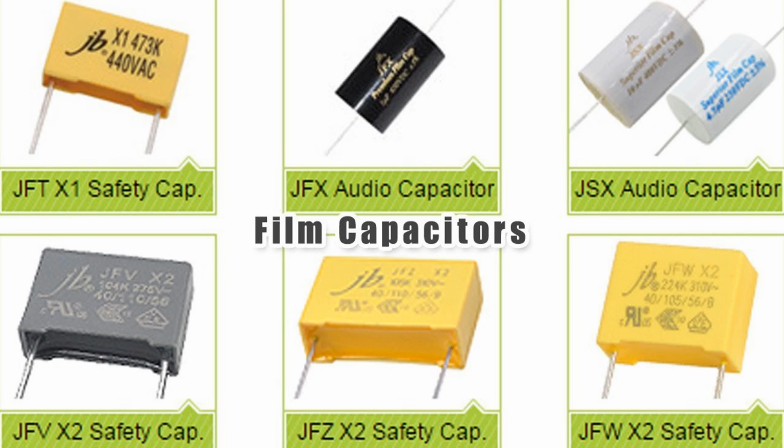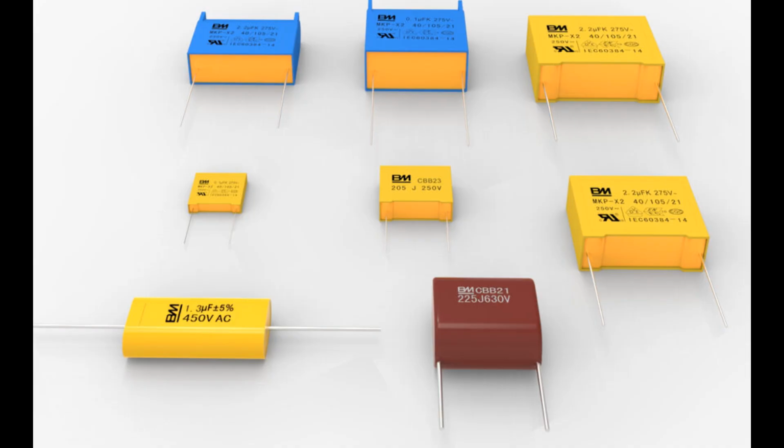Film capacitors are used in DC power supplies to filter and smooth out ripple voltages, providing clean DC output. DC-DC converters and inverters. Film capacitors are often used in voltage conversion circuits due to their ability to handle high switching frequencies. Power factor correction, PFC, in industrial power distribution systems. Film capacitors are employed to correct power factor, reducing energy losses and improving the efficiency of electrical equipment.